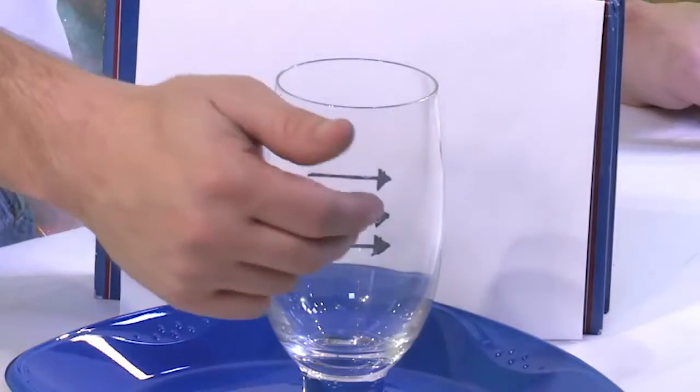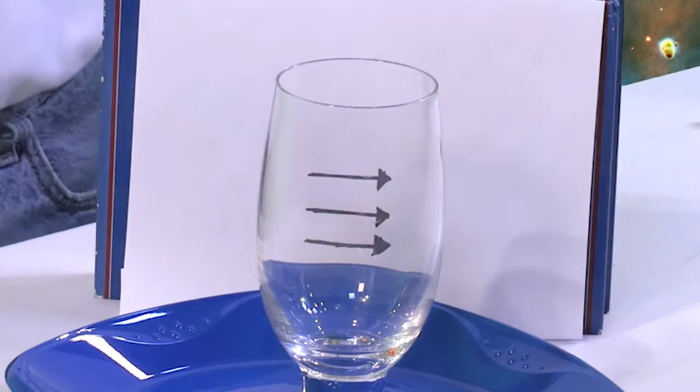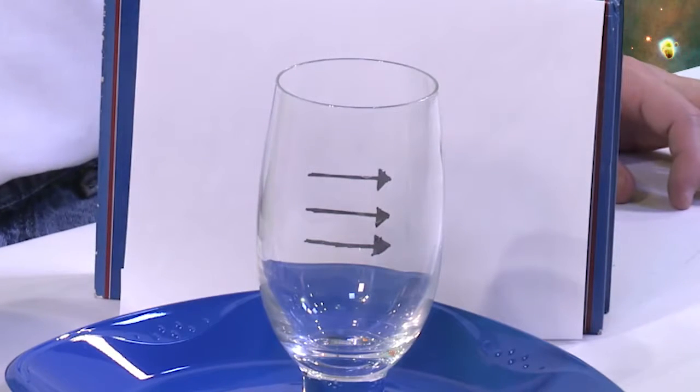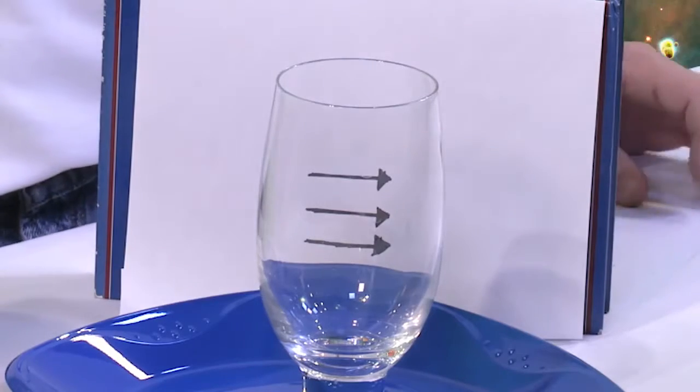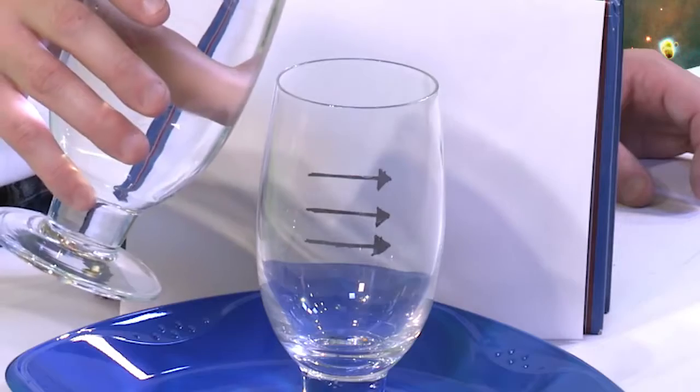Now, if you set up everything correctly, you should have an empty glass over a plate or something to catch any extra water. And then you should have two or three or four arrows drawn, with nice clear black arrowheads. You should be able to see through this glass, and you should be able to see those arrows pointing a certain direction. Now, I want you to look very, very carefully. All I'm going to do is fill this glass with water. Look very carefully at what happens to the arrows. One, two, three.